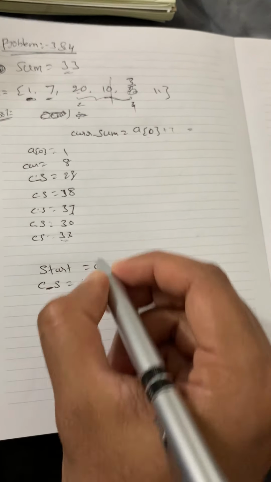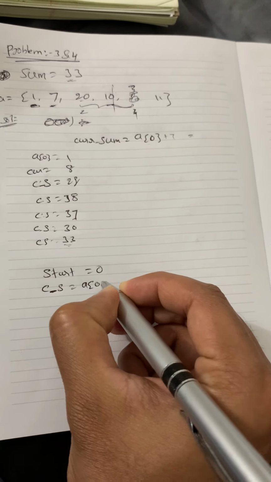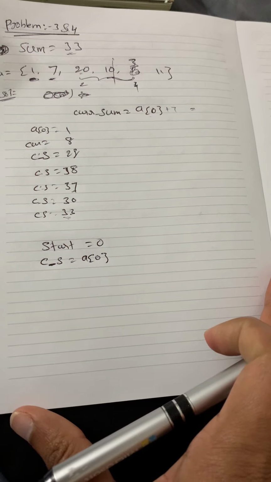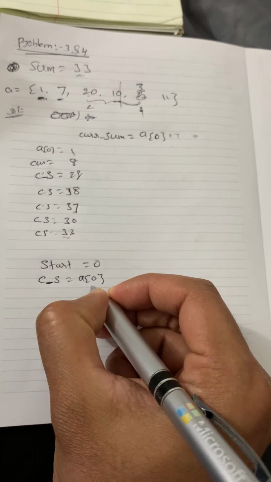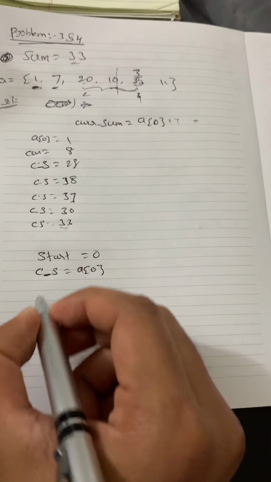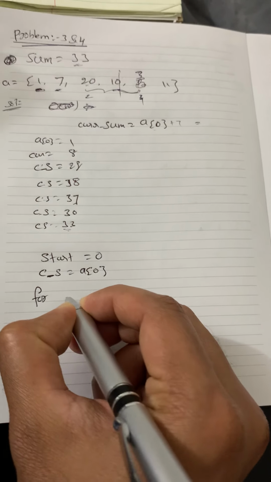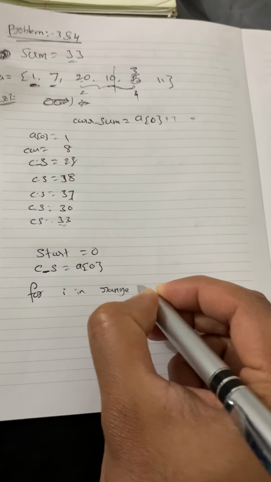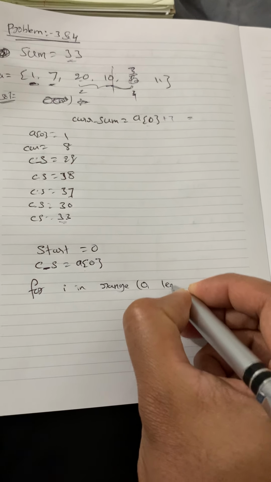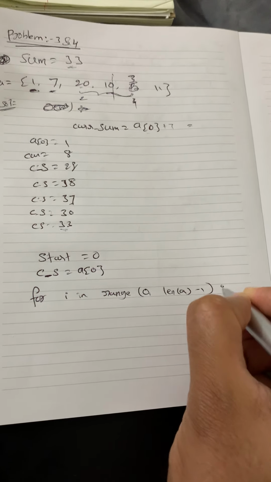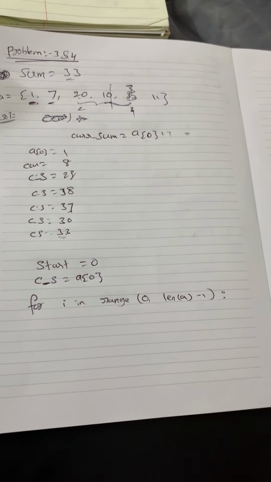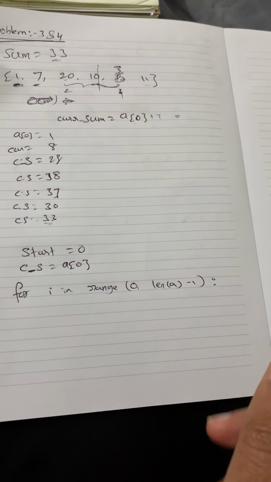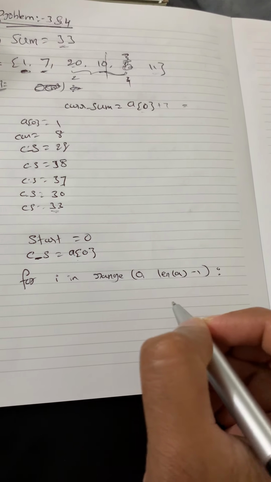So current sum, like I said, is going to hold the first element information, which is 1. Now I will be using for i in range 0 to length of a minus 1. So I'll be traversing till here, and by then I will have a solution.